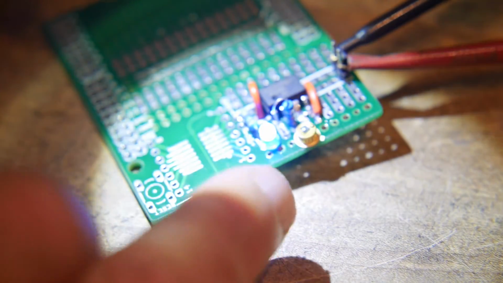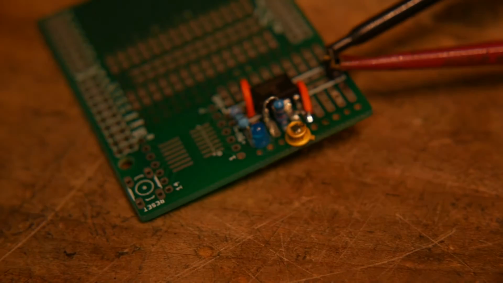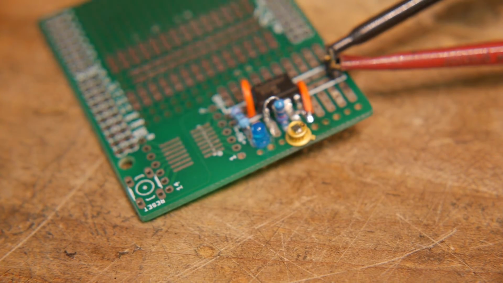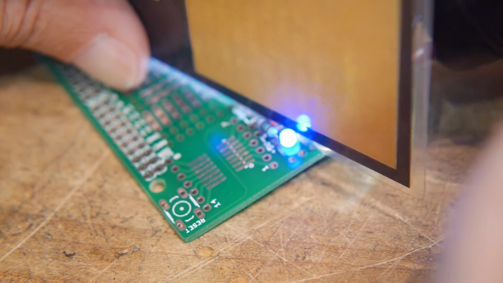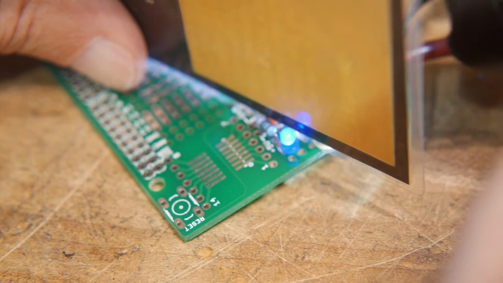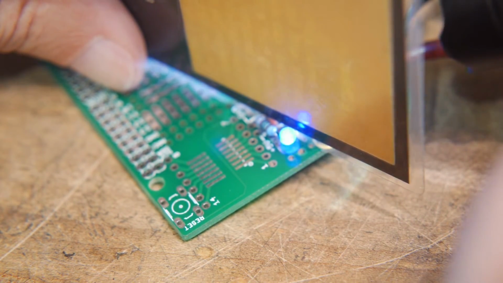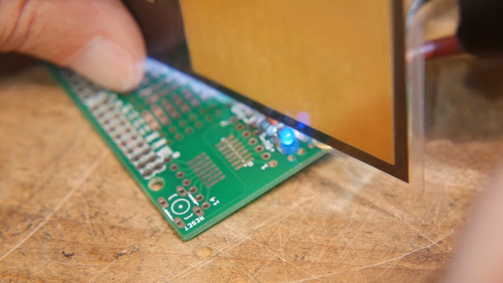The problem is if you have visible light, then it's hard to see the part. What I need is a wall between the two. There we go. So if I shine light on this side, you can see the blue light. The blue light is lighting up, and as I get brighter and brighter, the LED gets brighter and brighter.